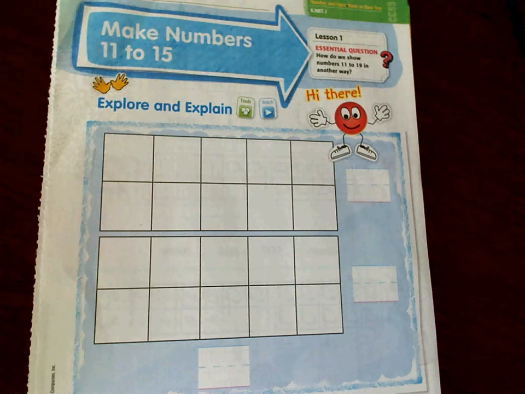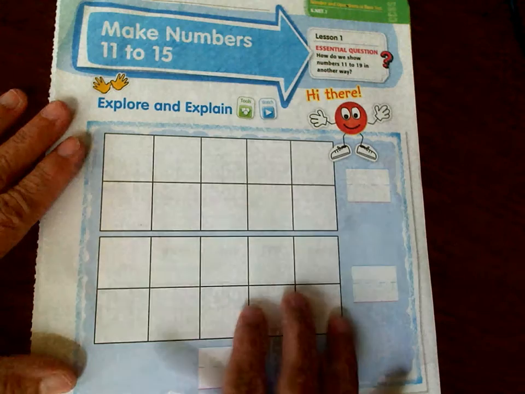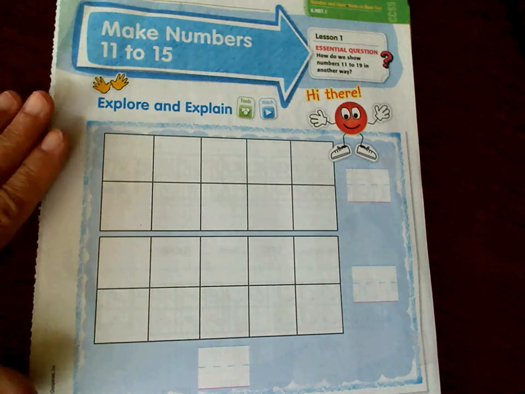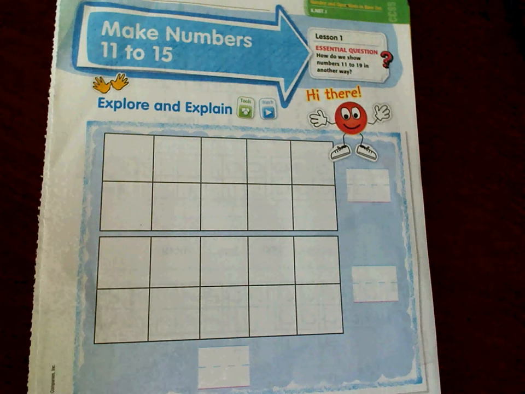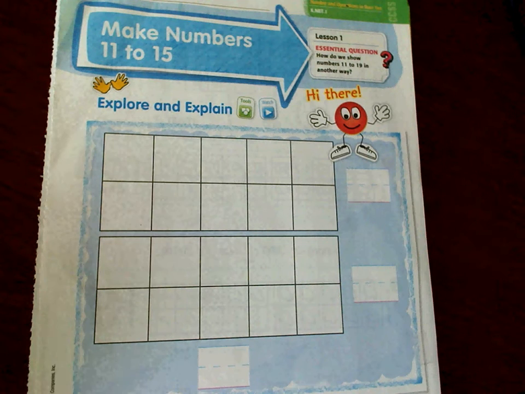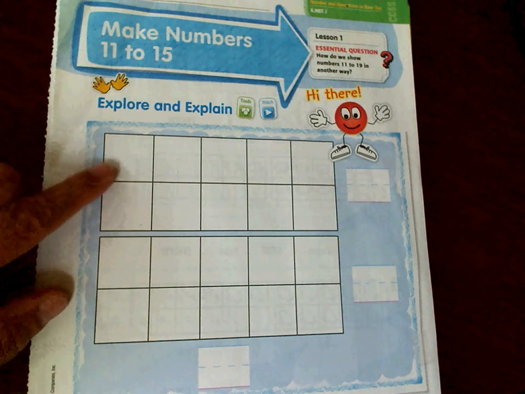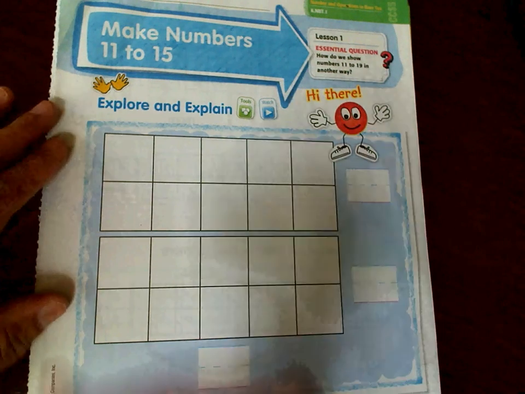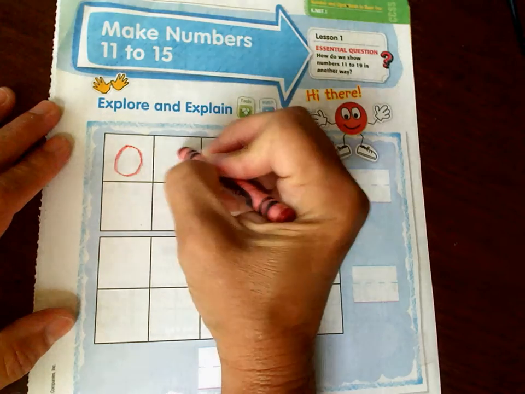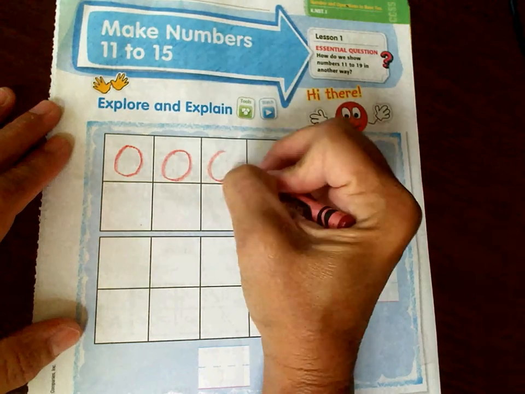So the first thing that we're going to do, boys and girls, is look at this page. If you look at this page, we have 2 10 frames on this page. Now, we've been using 10 frames almost all year long. We're going to actually use these 10 frames to help us do some addition today. The first thing we're going to do is use our red crayons, and we're going to put a red circle in each box of this top 10 frame. Remember, when you fill a 10 frame, boys and girls, how many objects do you have?